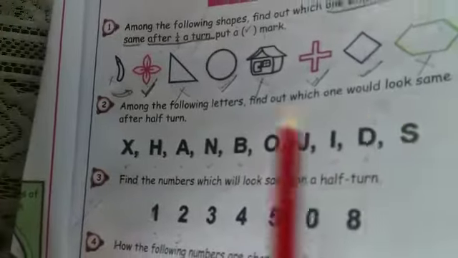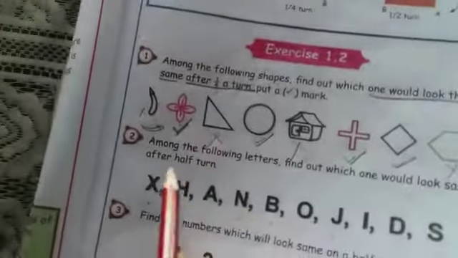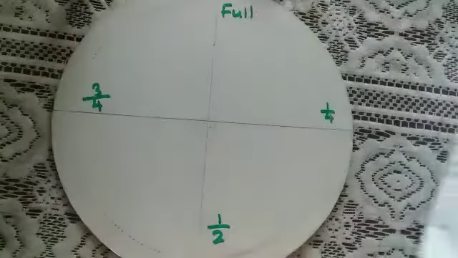Next one is: among the following letters, find out which one would look the same after half turn. The first one was quarter turn. Now it is half turn. The picture should look the same. The first one given is X. So take the letter X.